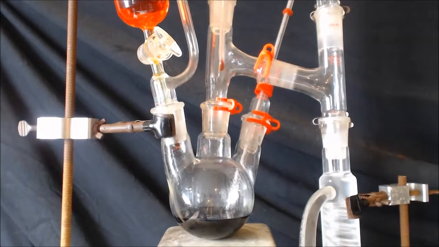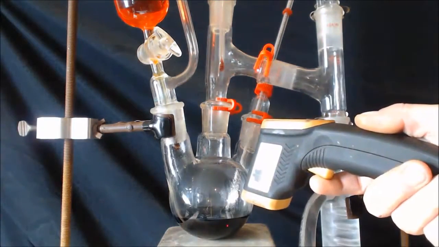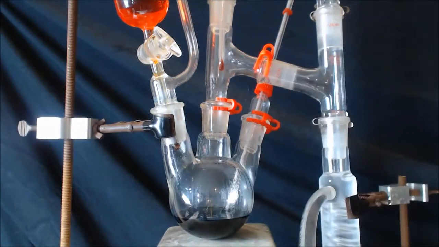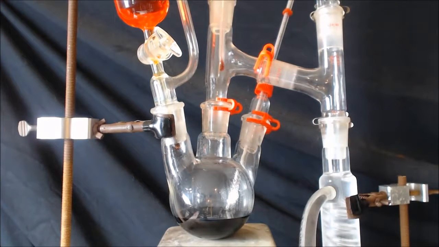Well, subtle heat isn't working, so I took the water bath off. I'm actually giving it some heat. Have a hot plate up to 111°C.